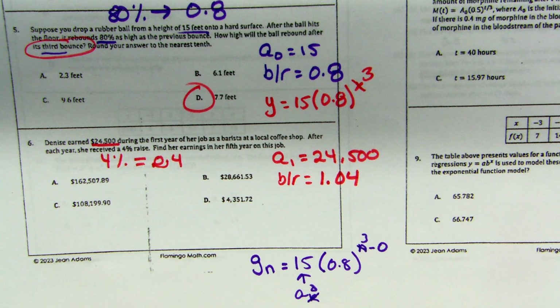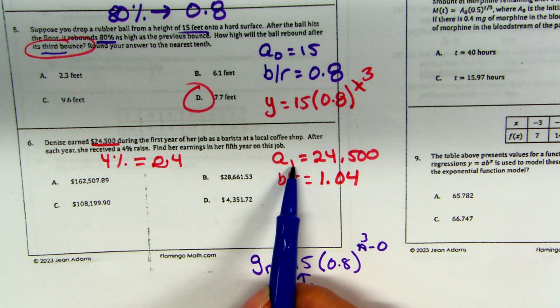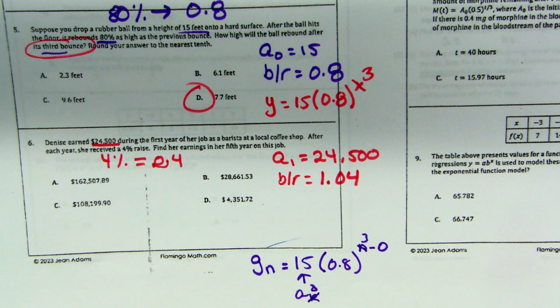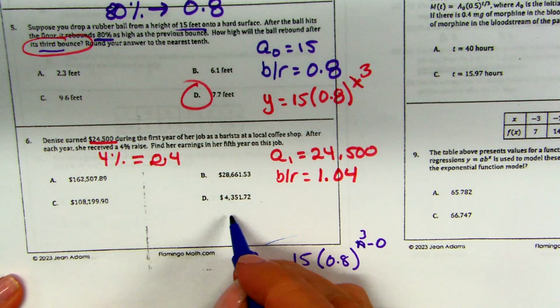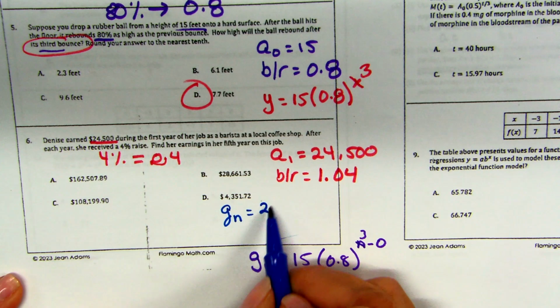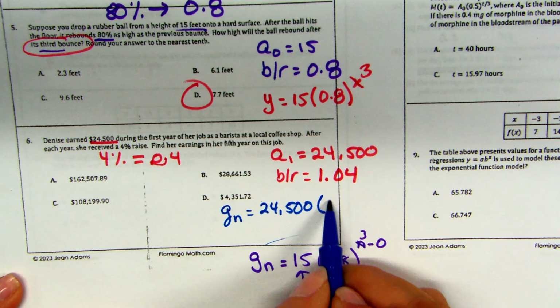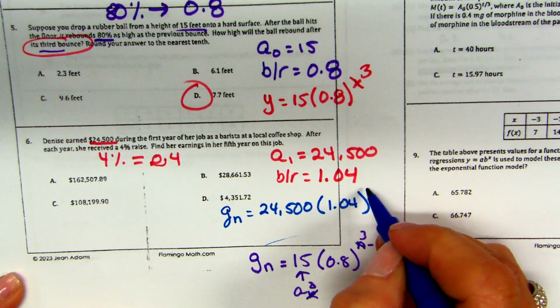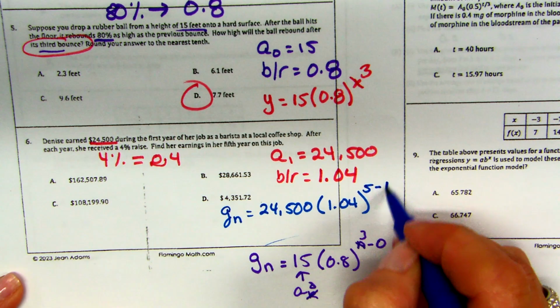Because they gave me A sub 1 instead of A sub 0, I don't think of this as exponential. I would use this one that has the subtraction in it. Remember, exponential has to be A sub 0. It has to be. You don't have to show all this work. You could do a lot of this just right in your calculator. They want to know how much she's going to make in her 5th year. So I'm going to plug in 5 right there.